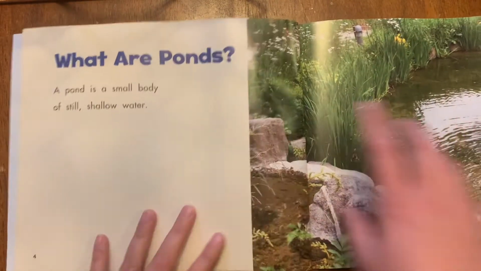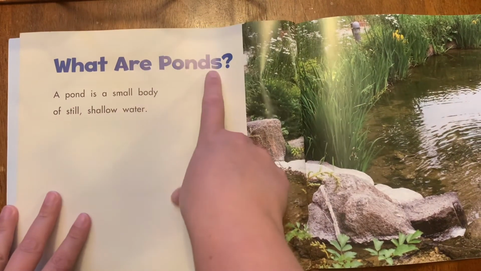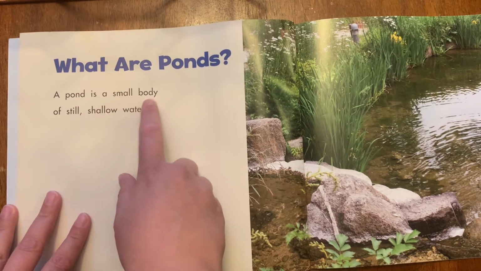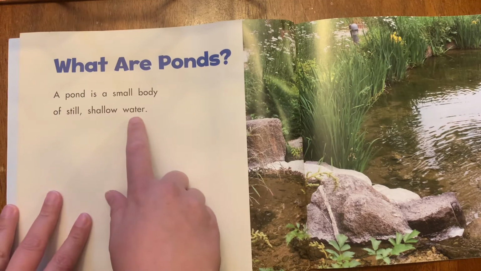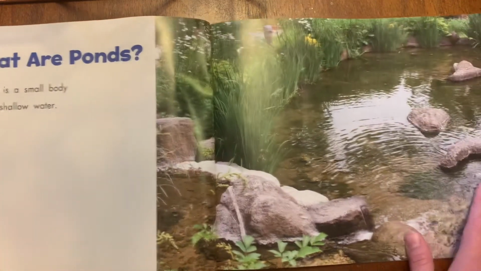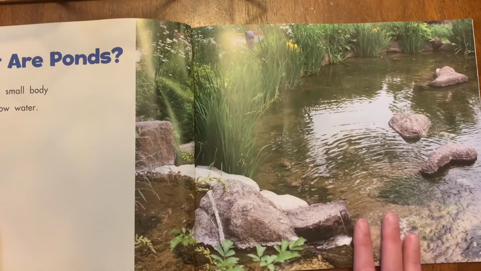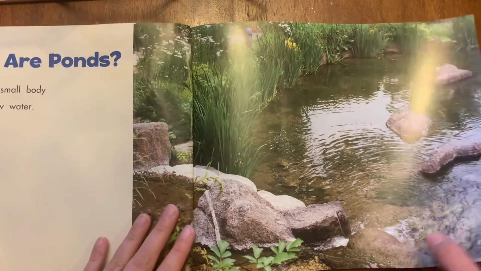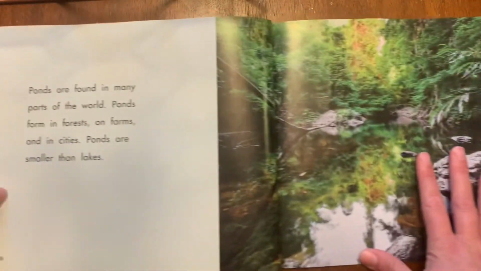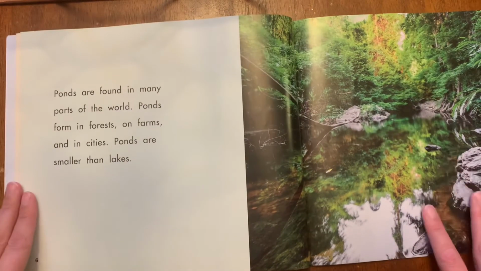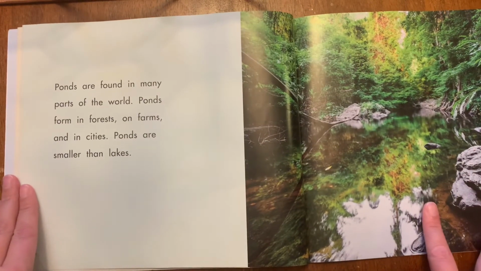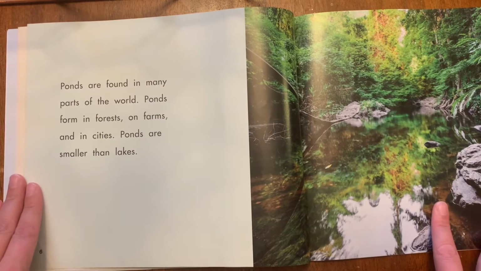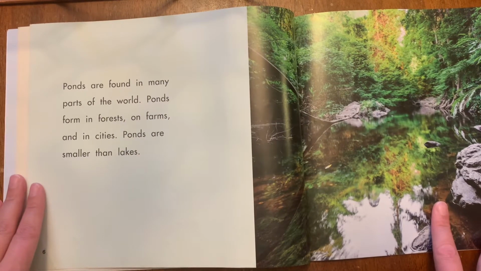All right, here's the title of this section. What are ponds? A pond is a small body of still, shallow water. So here's a picture of a pond. So it's a small body of still, shallow water. Ponds are found in many parts of the world. Ponds form in forests, on farms, and in cities.